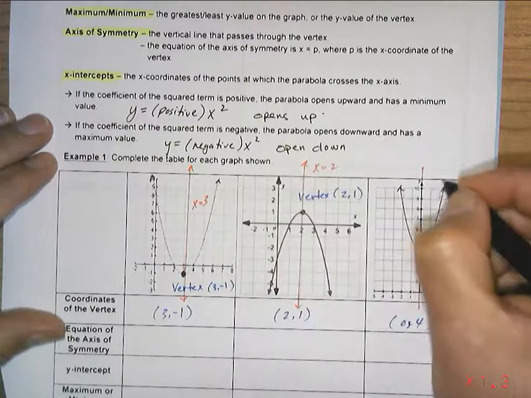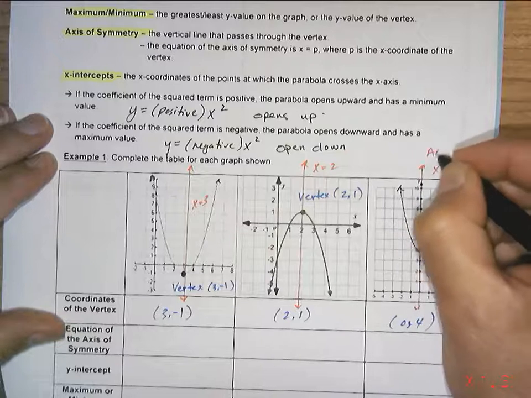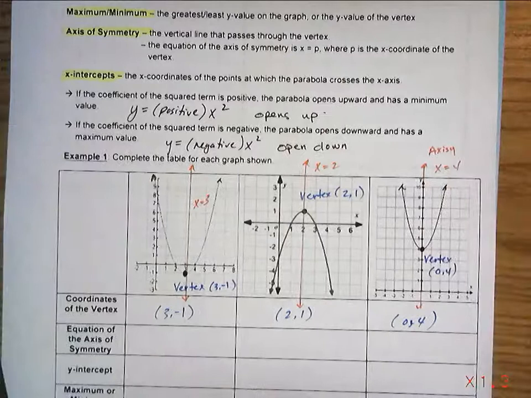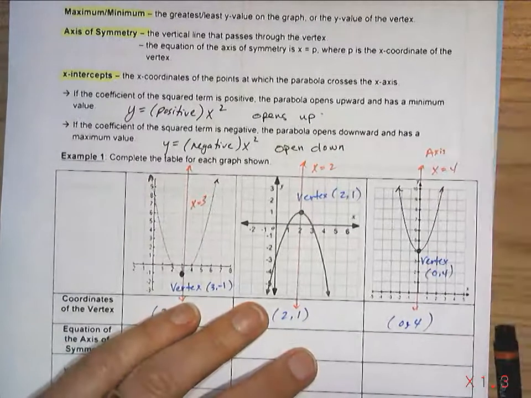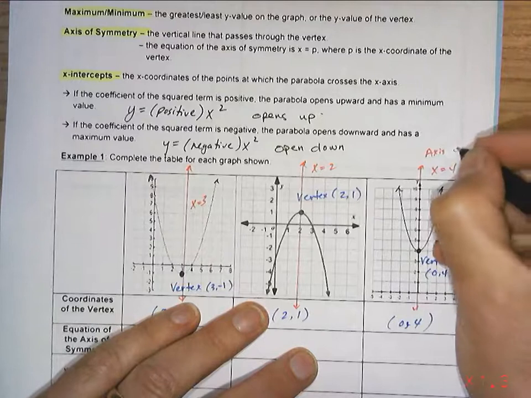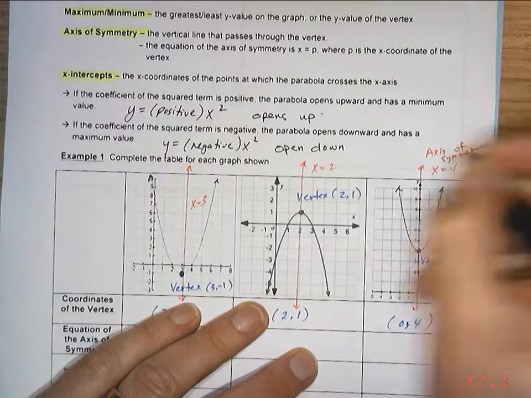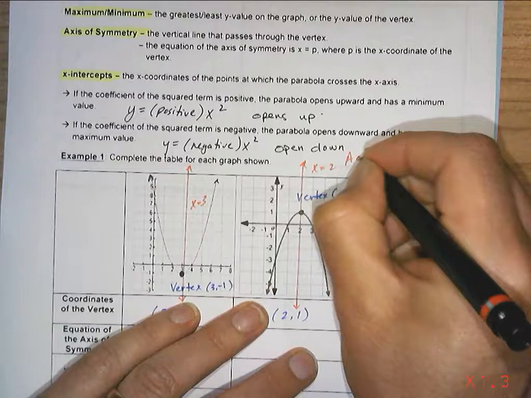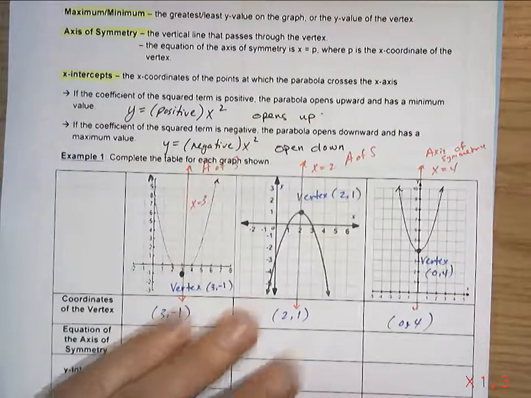And this one is x equals 4. And those are the axes of symmetry.